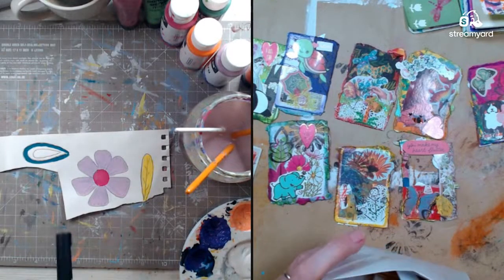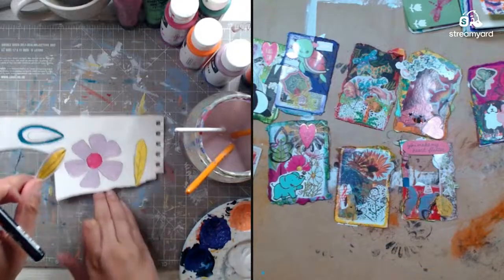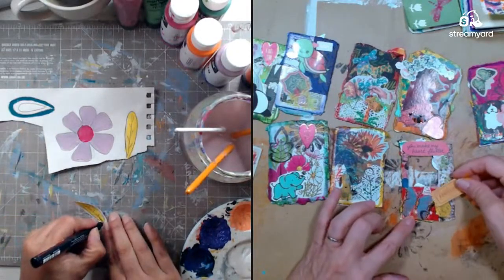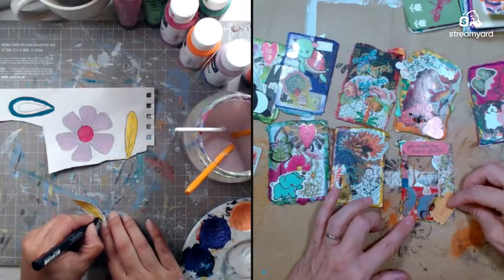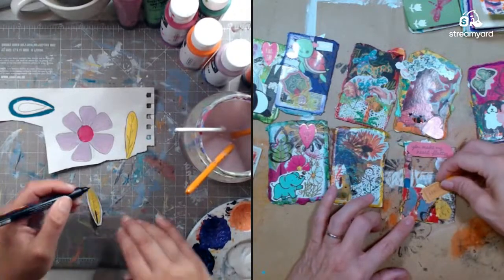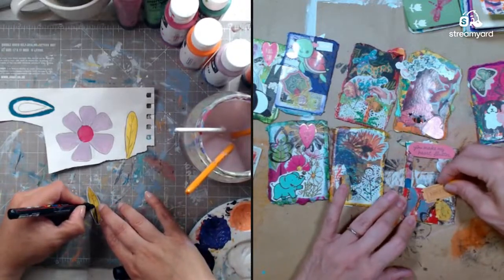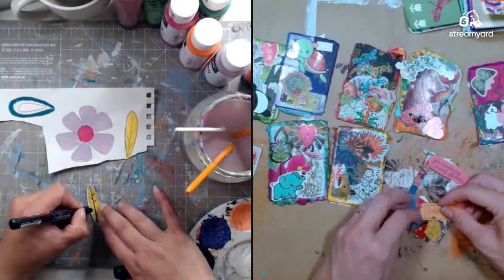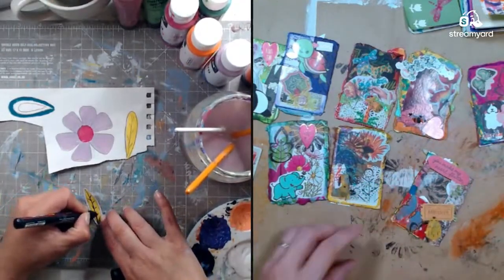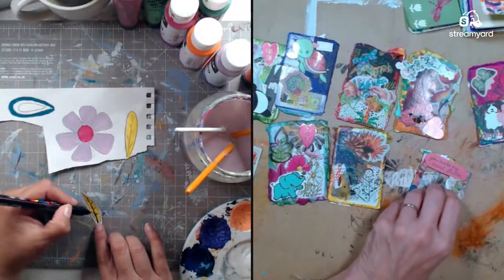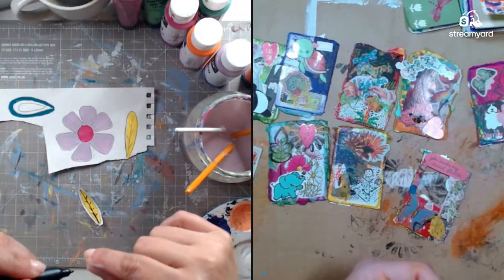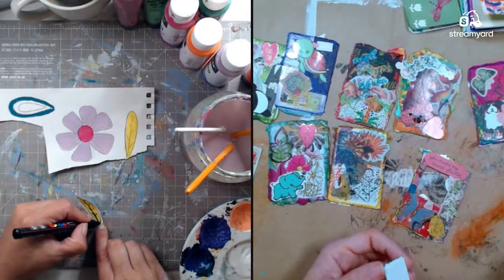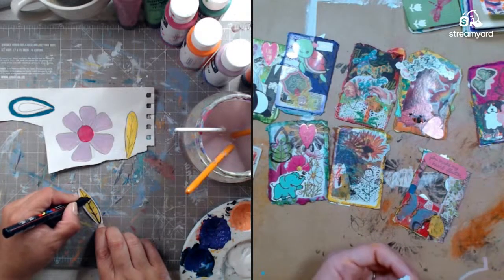I knew I made 2 yellow leaves, and apparently I have one over here. Nice. Oh, yes, and this being added in. Oh my, I'm all over, even little hair bits and pieces on the table.